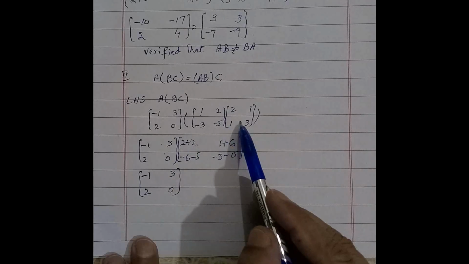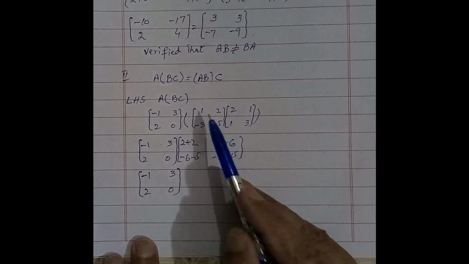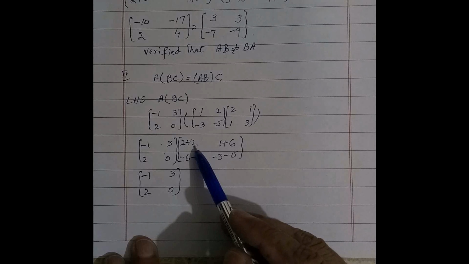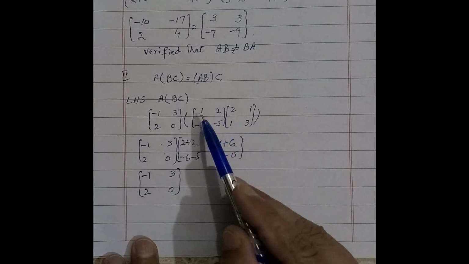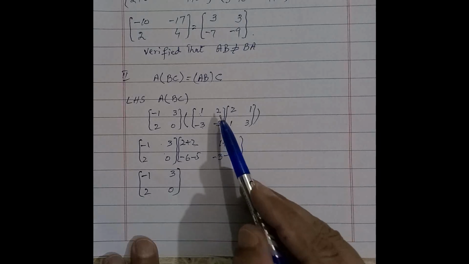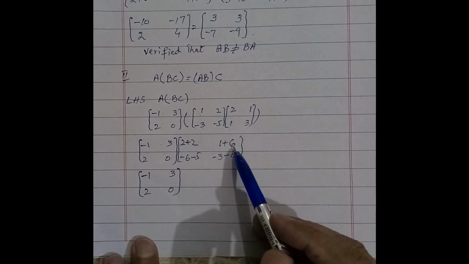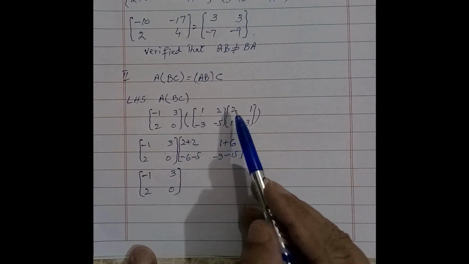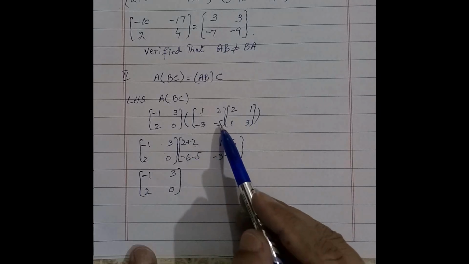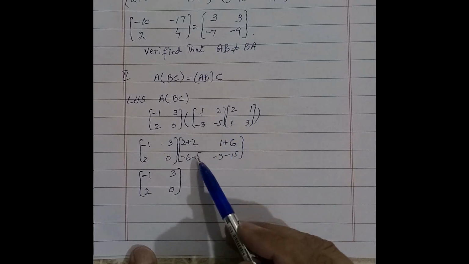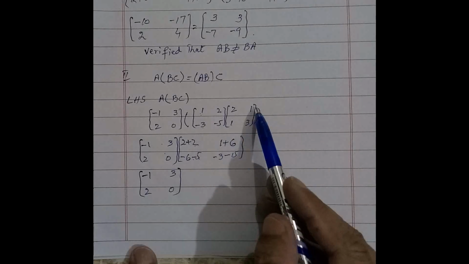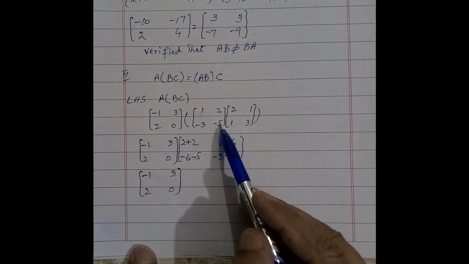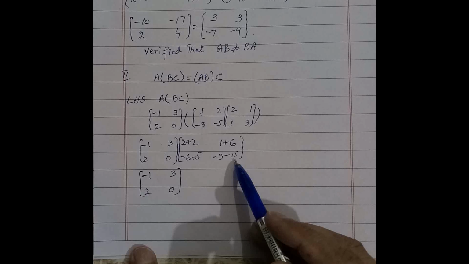We multiply B into C. First row with the first column: 1 multiplied by 2 is equal to 2, plus 2 multiplied by 1 is equal to 2. First row with the second column: 1 multiplied by 1 is equal to 1, plus 2 multiplied by 3 is equal to 6. And second row with the first column: minus 3 multiplied by 2 is equal to minus 6, minus 5 multiplied by 1 is equal to minus 5. Second row with the second column is minus 3 multiplied by 1 is minus 3, minus 5 multiplied by 3 is equal to minus 15.